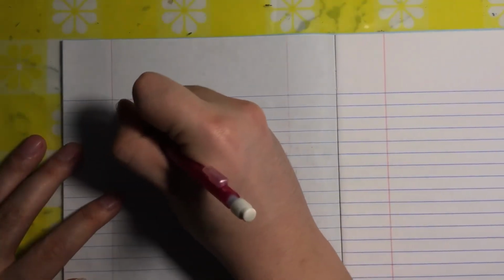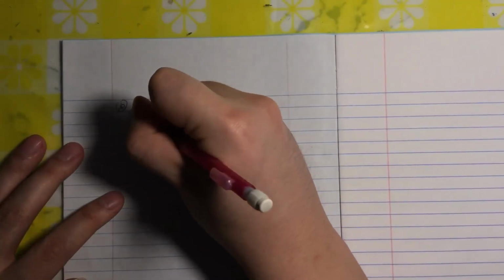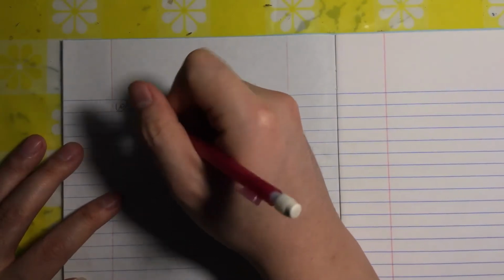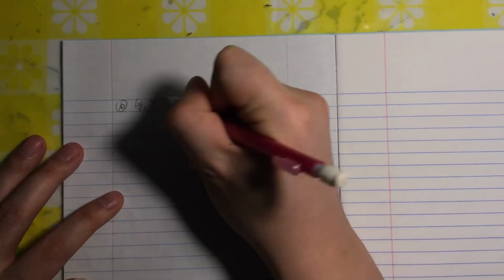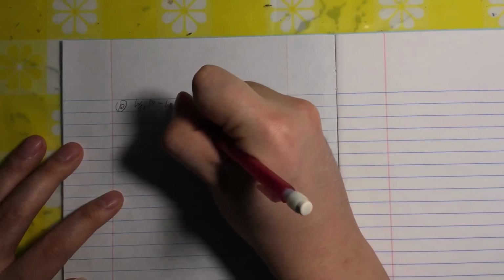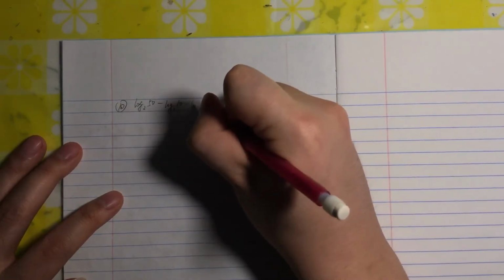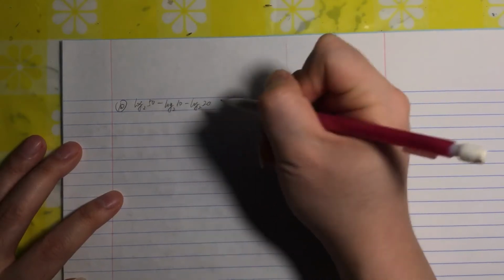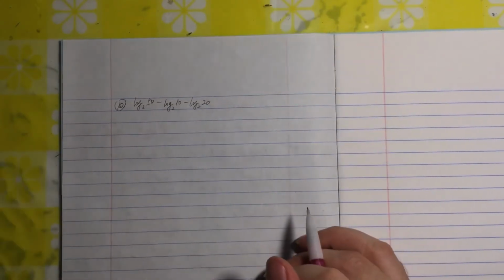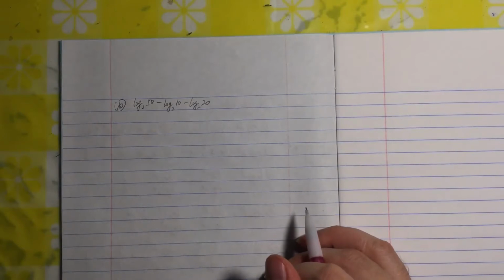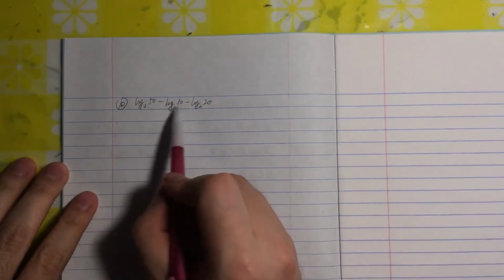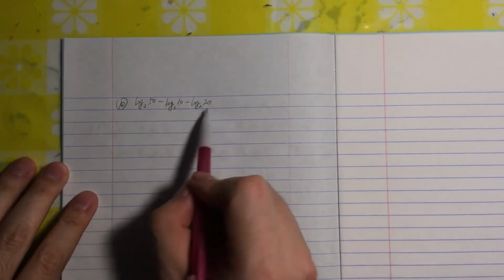Next example, log base 2 of 50 minus log base 2 of 10 minus log base 2 of 20. How can we simplify this expression? Here we can see that all these three logs have the same base, base 2.